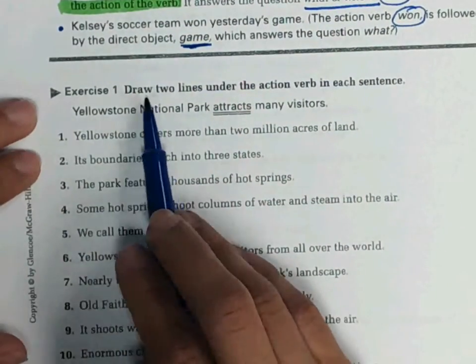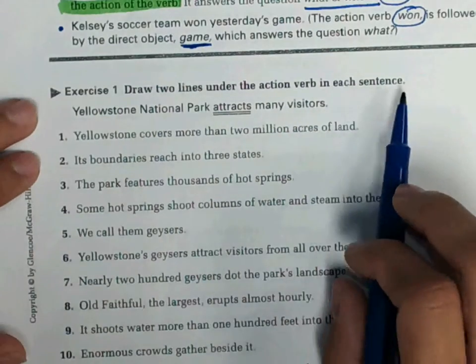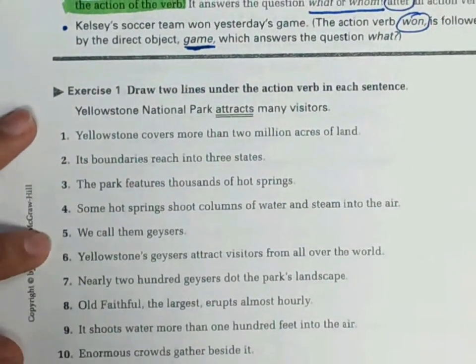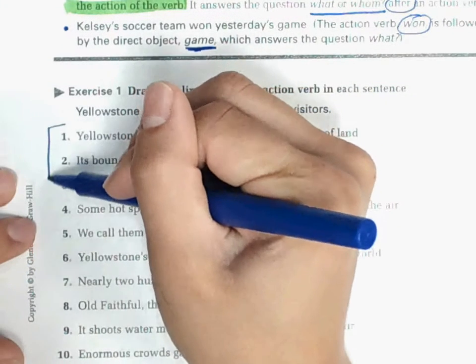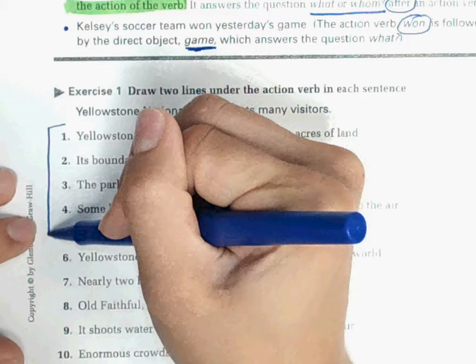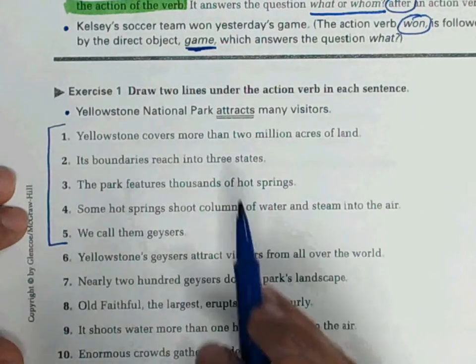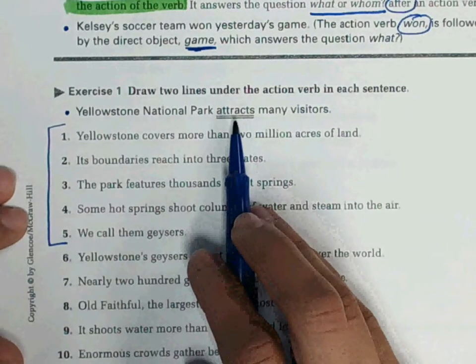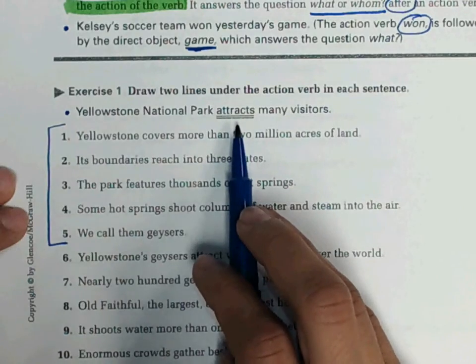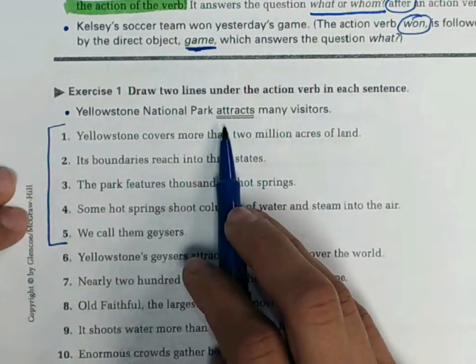Exercise 1 says draw 2 lines under the action verb in each sentence. I'm going to do 1 through 5 with you, and then you're going to do 6 through 12 by yourself. Let's first look at our example. It says Yellowstone National Park attracts many visitors. Attracts is our action, so they underlined it twice.